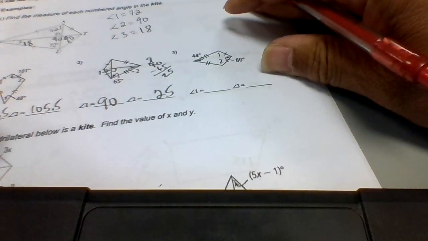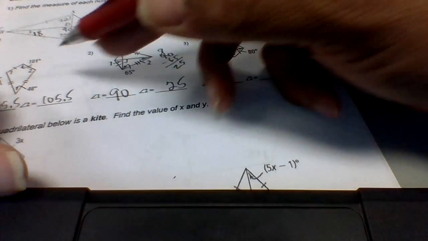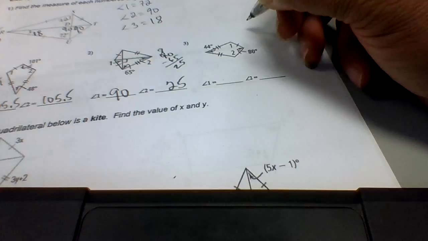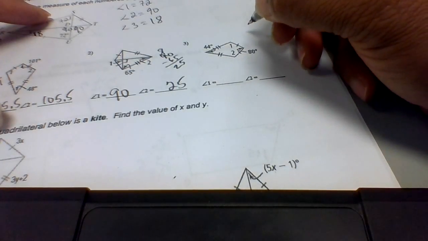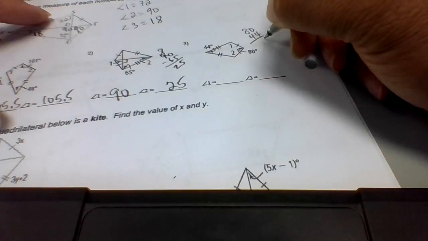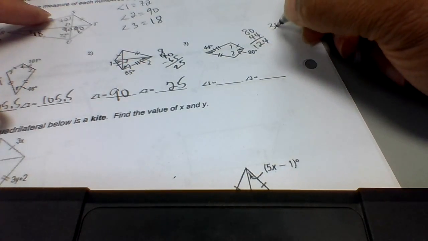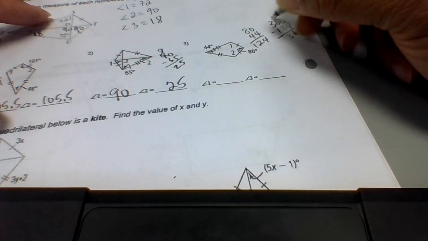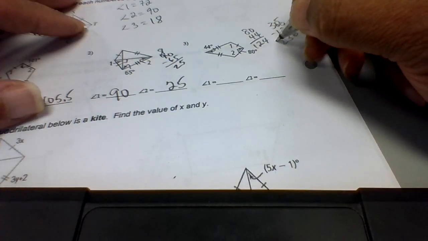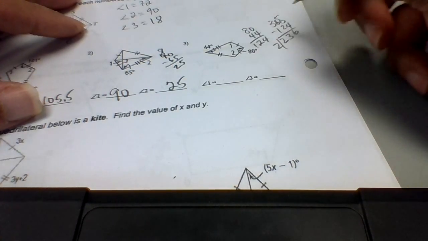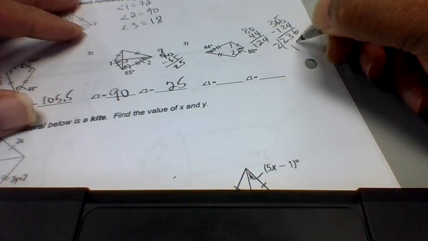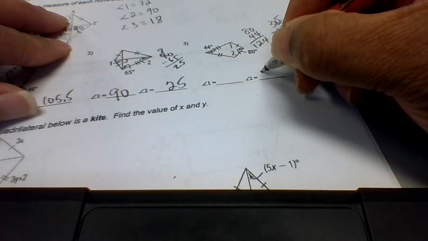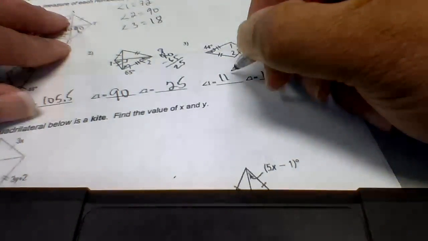And then for number 3, I have the same problem that I did in problem number 1, the first one over here. So I take 80 and 44, add them together, get 124, take 360 minus the 124, so 236, and then divide that by 2 because both of these angles have to be the same. So 118, it looks like, for angle 1 and angle 2.